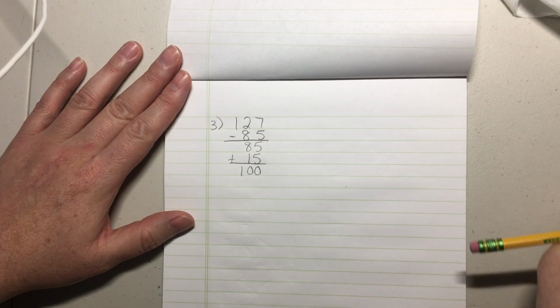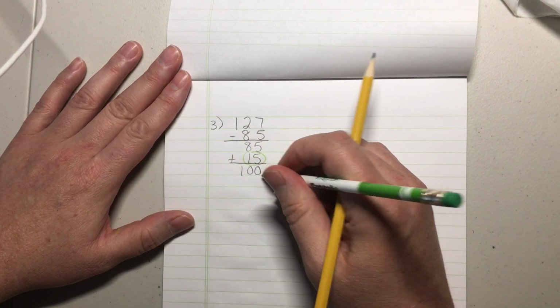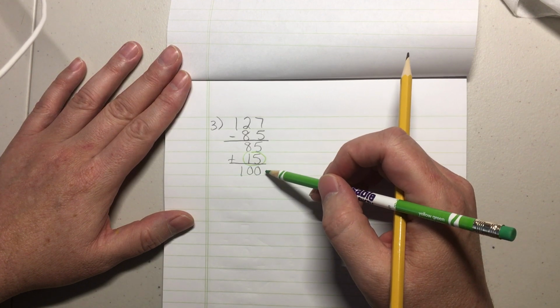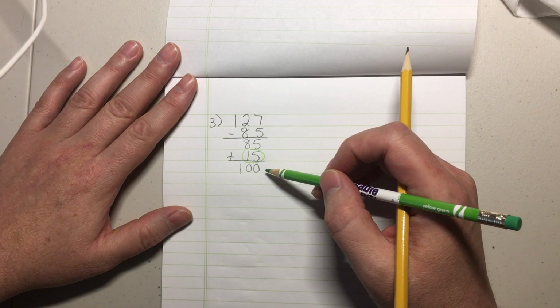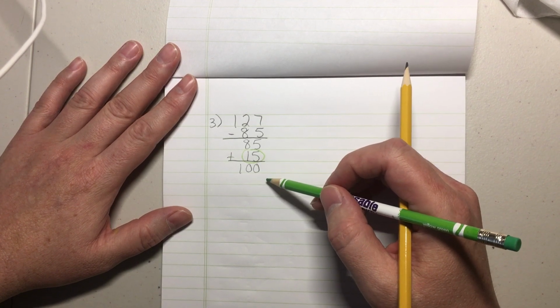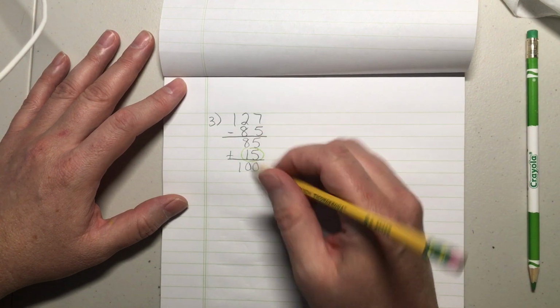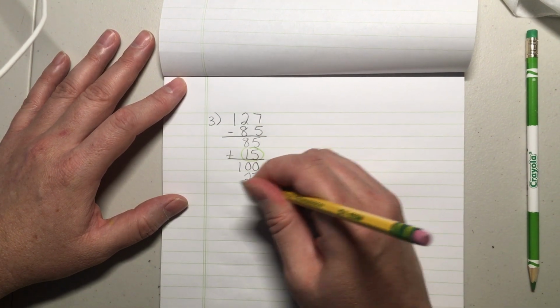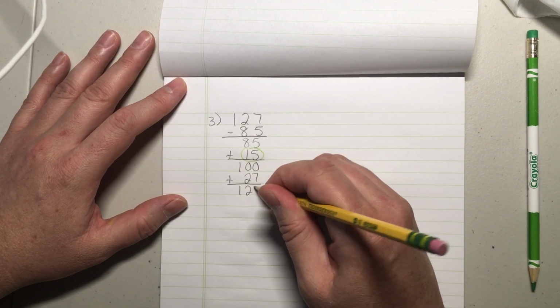This is called a landmark number, and it's good to try to add to numbers like this because it makes it easier to make another addition move to get to the number you're trying to get to. So now I'm going to add 27 because obviously I know that 100 plus 27 equals 127.